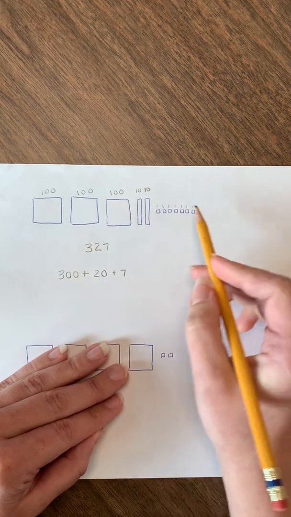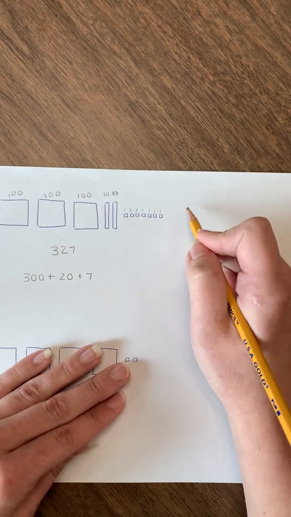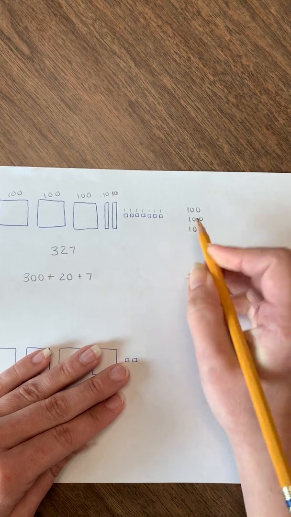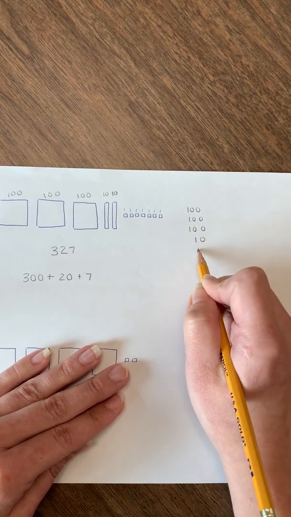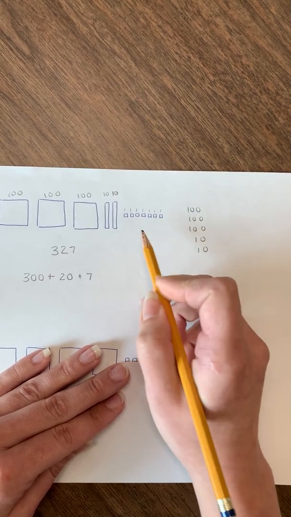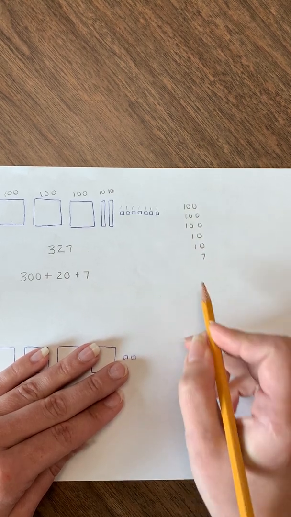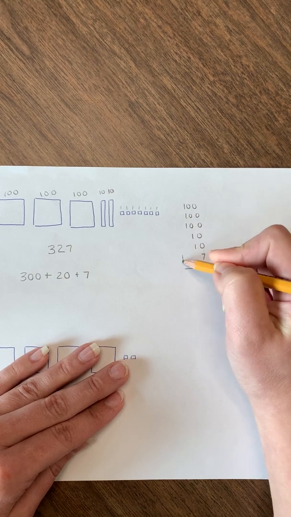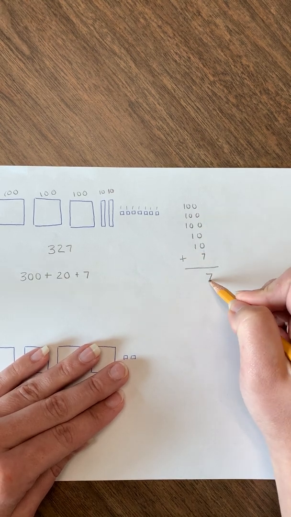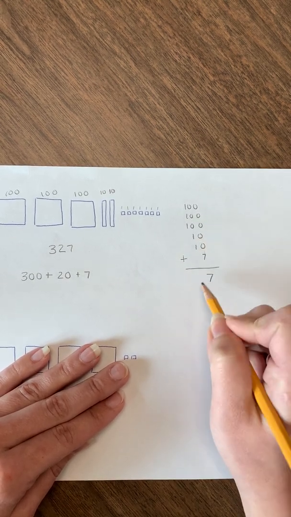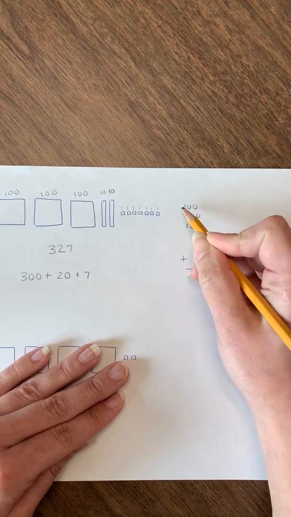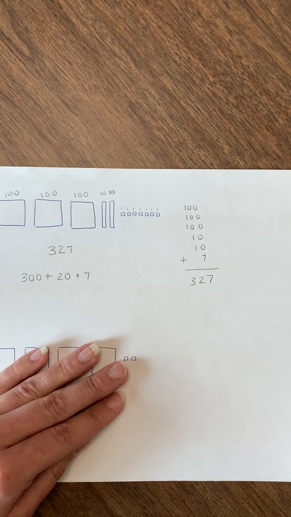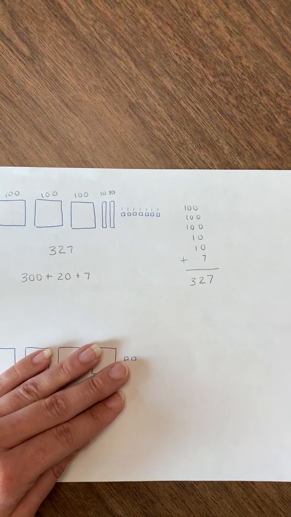If I was to add all of these up, 100, and I know there's 7 there, so I'm just going to put that there. 7 plus all these zeros, that's 7. 1 plus 1 is a 2. 3 ones is 3. 327.